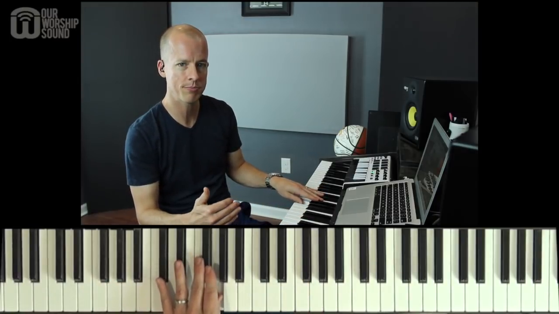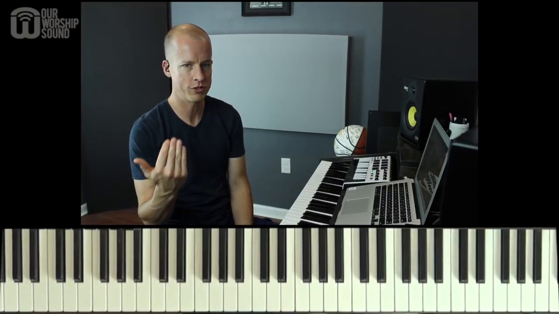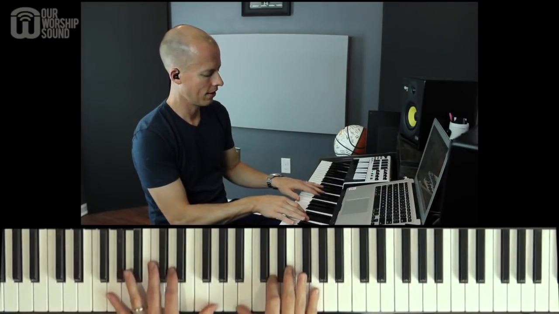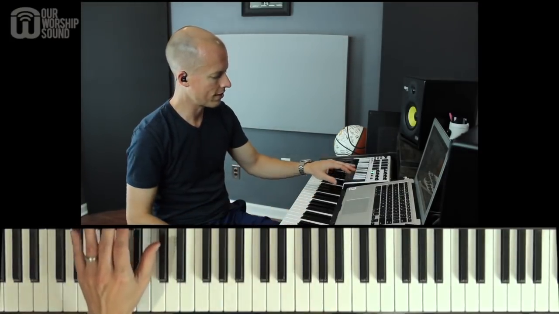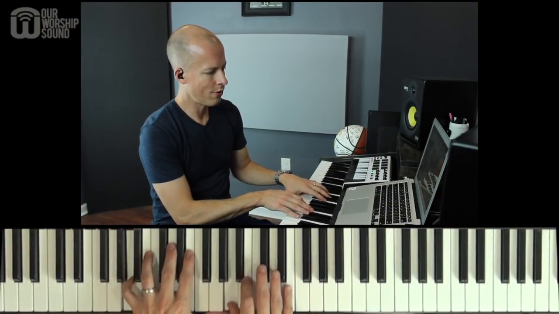So that's 73 beats per minute in 4/4 time, and double 73 is 146, which is exactly the tempo that we need for this next song, which is Glorious by B.J. Putnam.